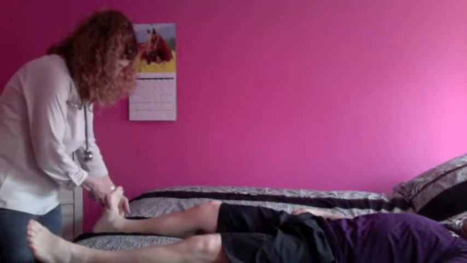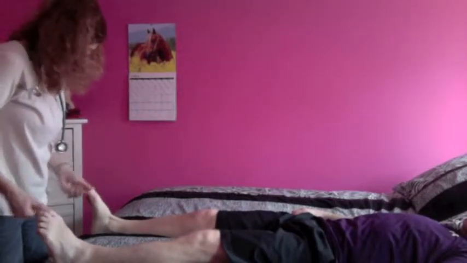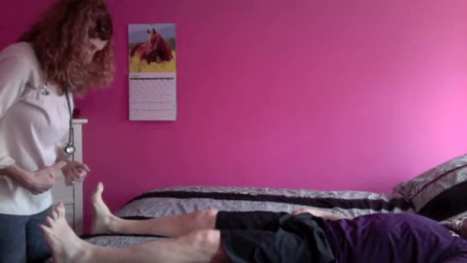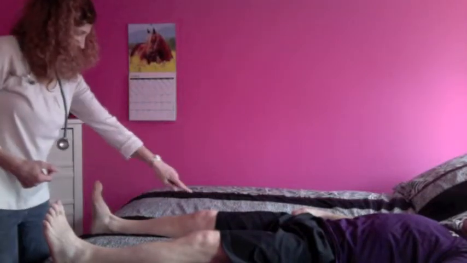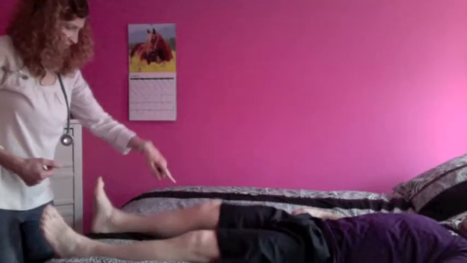Dorsi, plantar, inversion, eversion. Can you crinkle your toes or scrunch your toes? Good. Capillary refill is less than 1 second again. And now we're going to have you do heel, slide your heel down your shin. Very good. Slide your other heel down your shin.